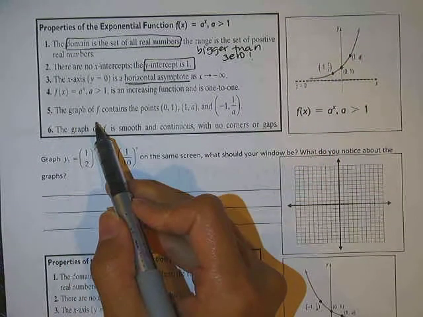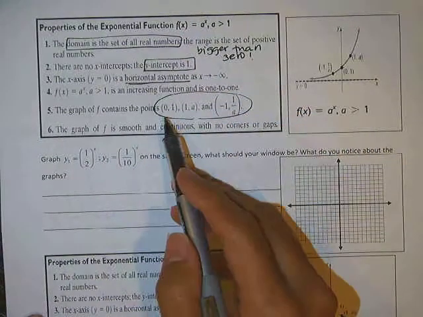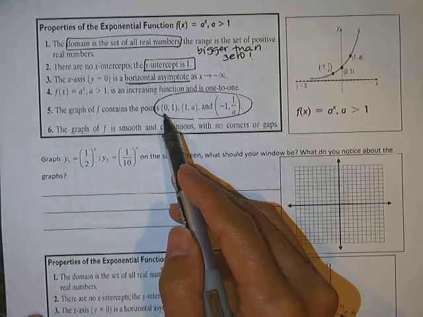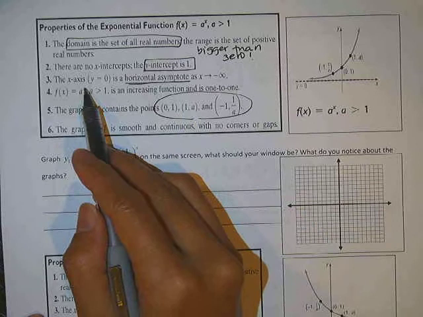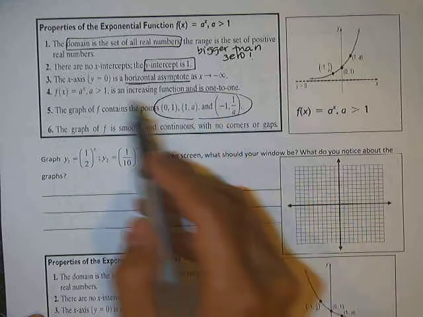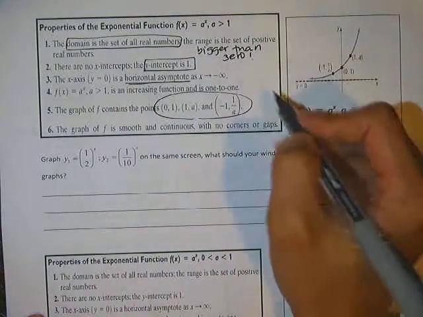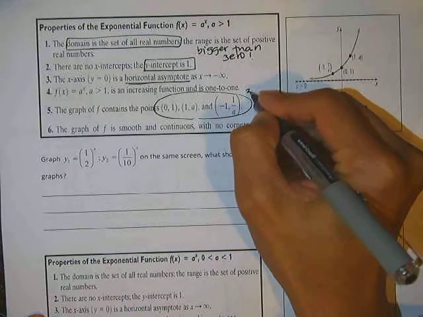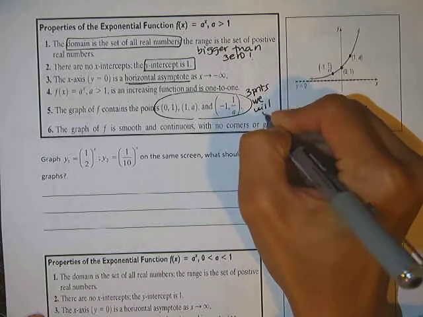The graph of f contains 3 points, and these are super important. The y-intercept, no matter what function you have, is always (0, 1). When I put 1 in, a to the 1 power is always a. When I put negative 1 in, a to the negative 1 is always 1 over a. So these are the 3 points we're going to be using all the time.